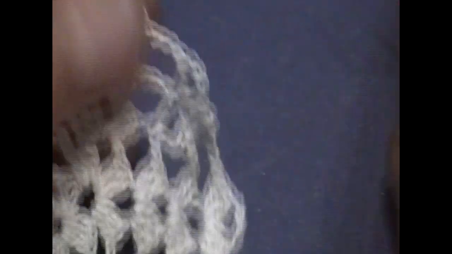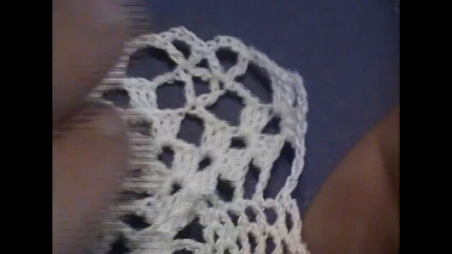Chain 3 and again work across our pineapple. So repeat this pattern throughout the round.